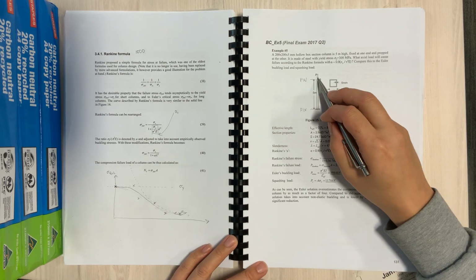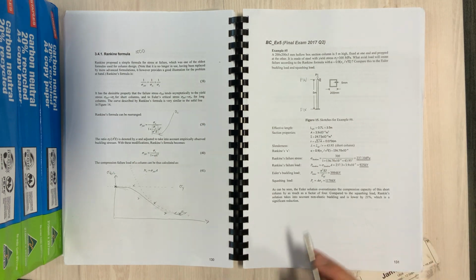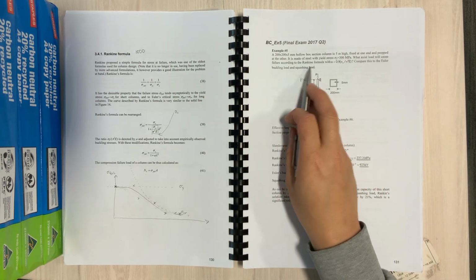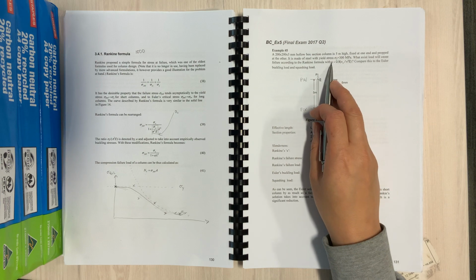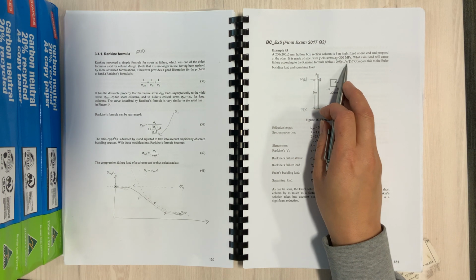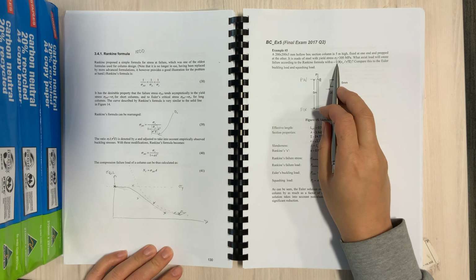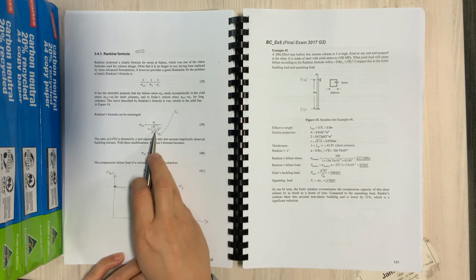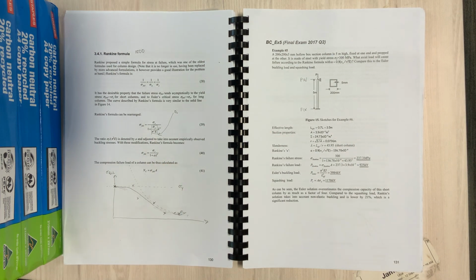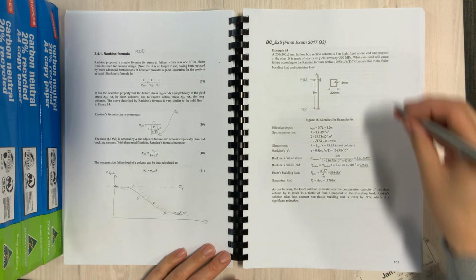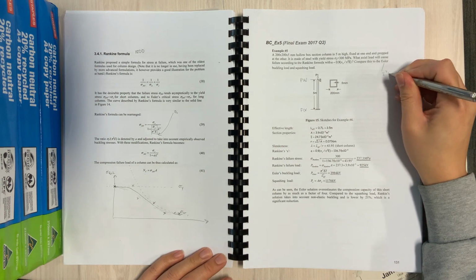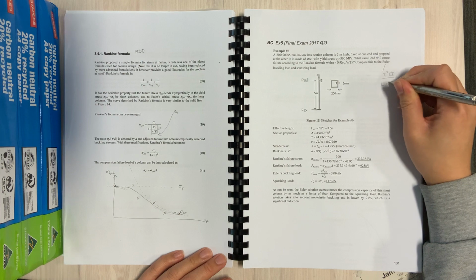What load P would cause the column to fail according to the Rankine formula, with A equal to 0.9 sigma y divided by pi squared E? So A has been given to you, and you can see that the tuning is just applying a 0.9 factor to that A. Compare this to the Euler buckling load and the squashing load. The Euler buckling load, of course, is pi squared EI over L effective squared.